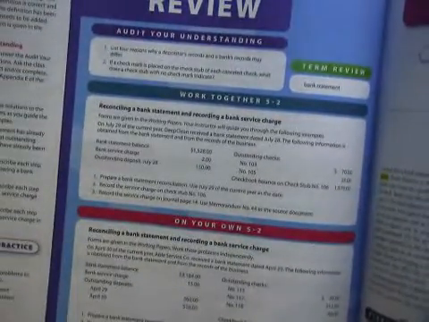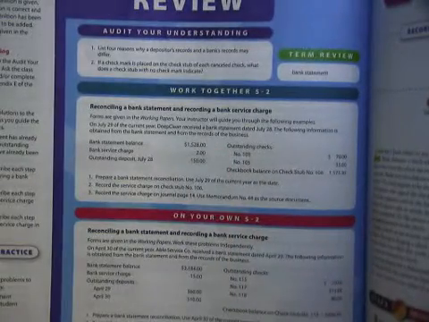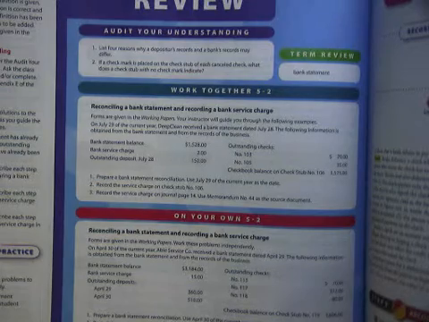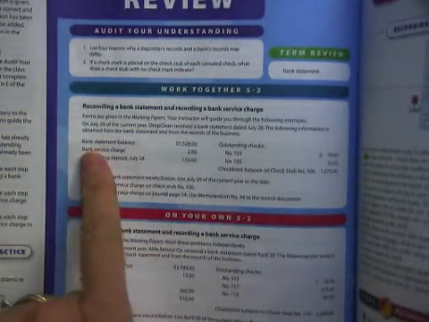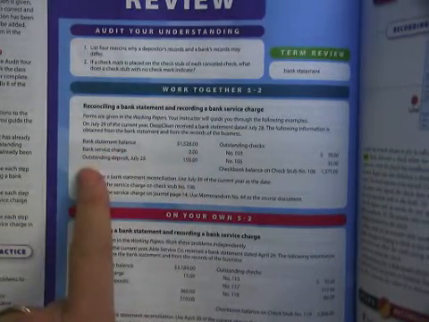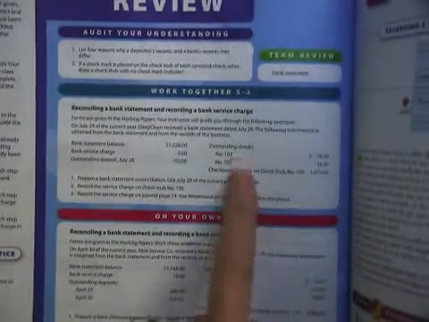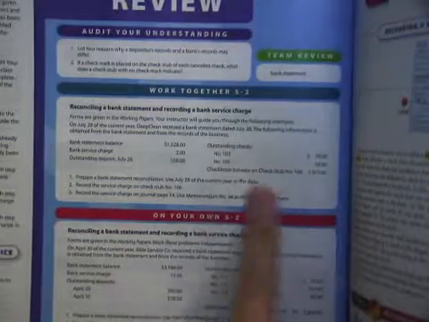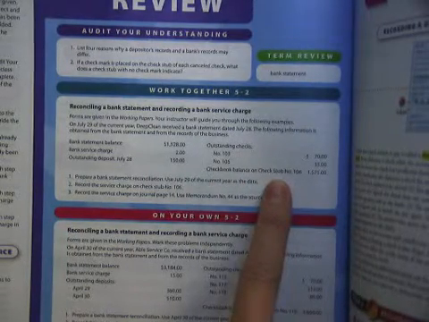On July 29th of the current year, Deep Clean received a bank statement dated July 28th. The following information is obtained from the bank statement and from the records of the business. We have a bank statement balance, a bank service charge, an outstanding deposit on July 28th, and two outstanding checks, check number 103 and check number 105. And then we are given the checkbook balance on the last unused check stub.